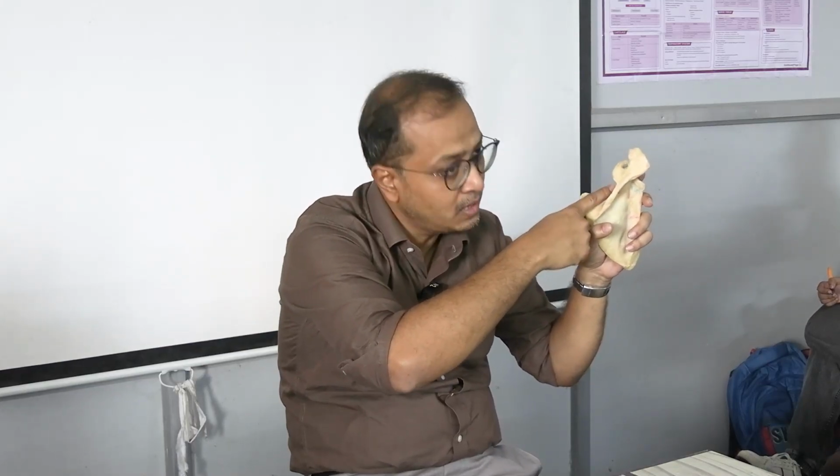Okay. Supraspinatus is on which fossa? The upper fossa, the supraspinous fossa. Below the spine, infraspinatus in the infraspinous fossa. Clear? Below the scapula, subscapular fossa, subscapularis. Three fossae, three muscles attached to it. Clear?